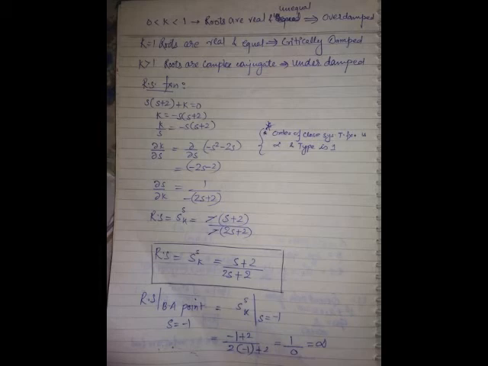Right, first one: it reduces rise time. Second, it increases bandwidth. Third, it amplifies noise and reduces S by N ratio.